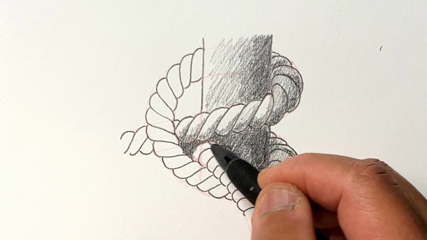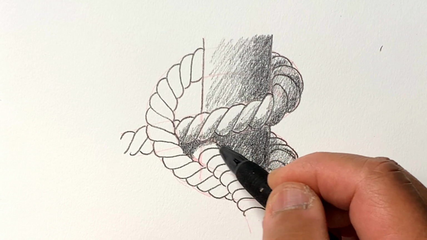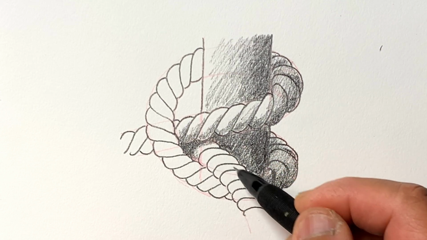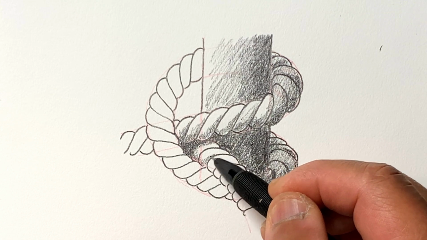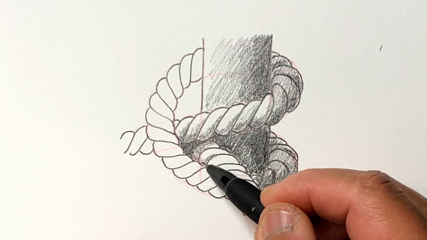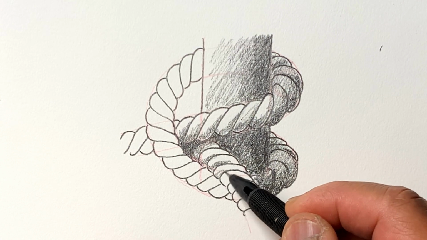Okay, so this part, there'll be a cast shadow from this part of the rope onto this one, but then this part will be catching a lot of light, so not going to shade it too much except for the lowermost part of each strand.